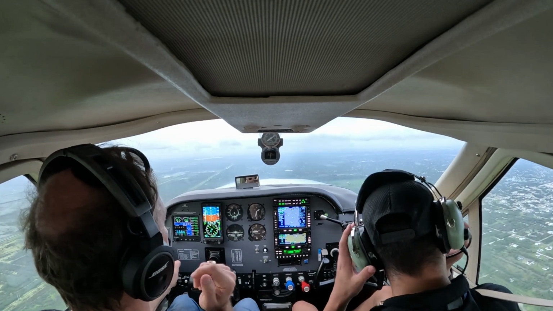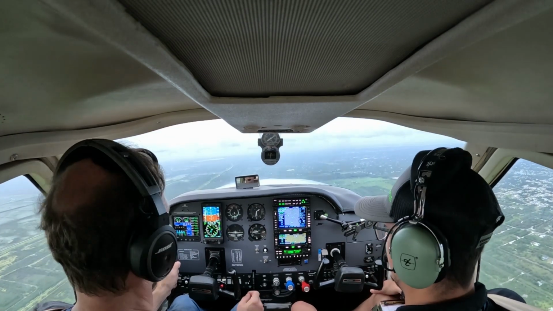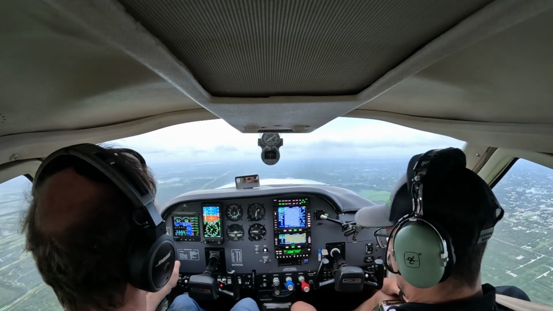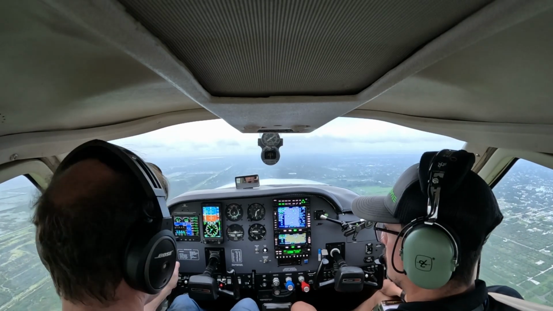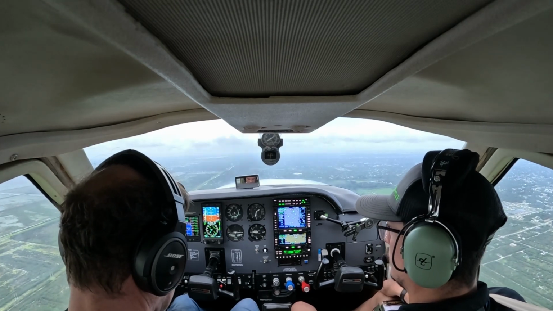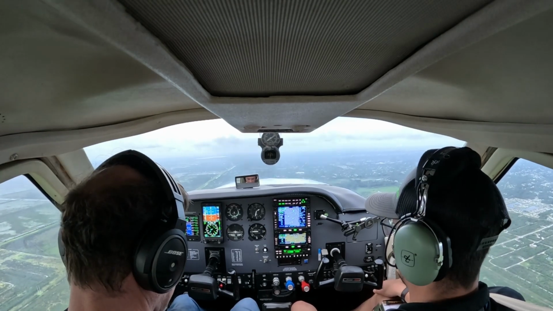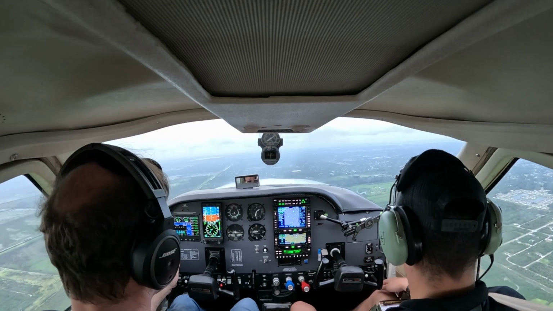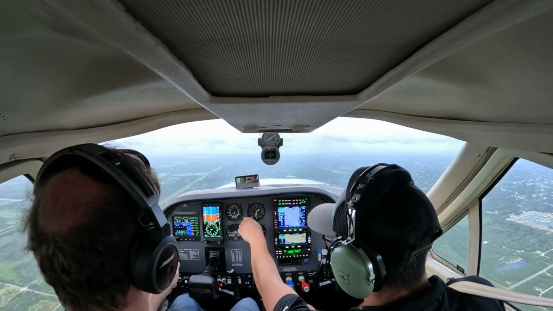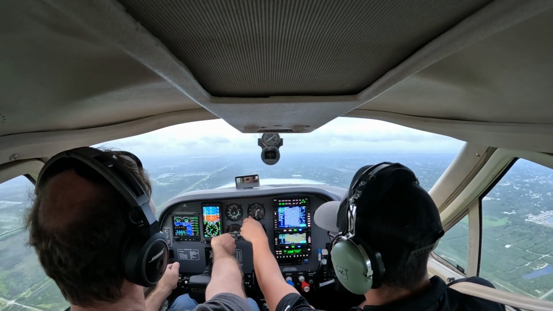There we go. 2500. Let's go ahead and do the descent checklist, even though we're not really descending. All right, mixture adjust. That's fine. Okay. Power as required. Yes, sir. Okay, carb heat as required. We're good. We got it off. We've got the ATIS. Yep. Altimeter set. We're at 3005. 3004. All right. There we go.